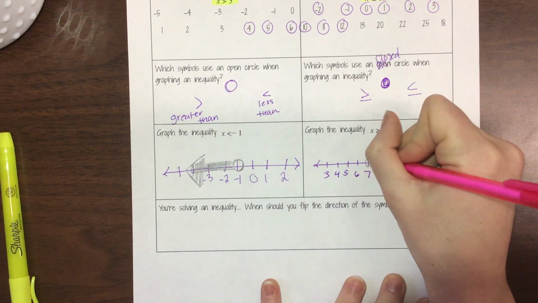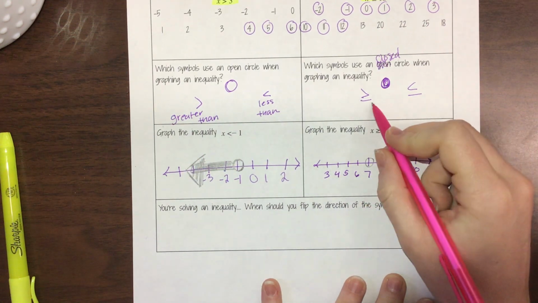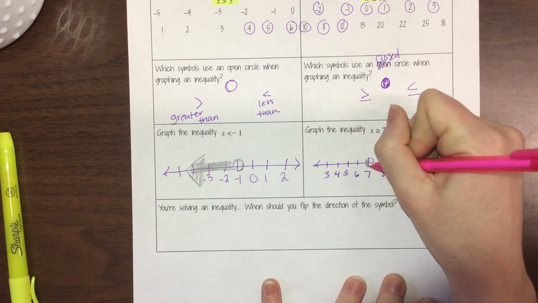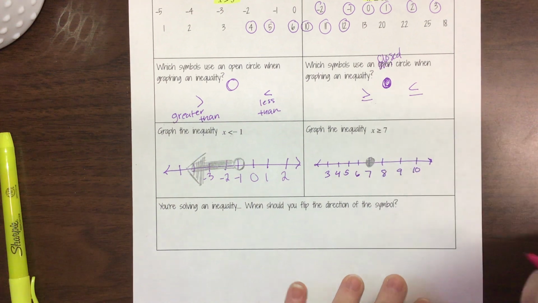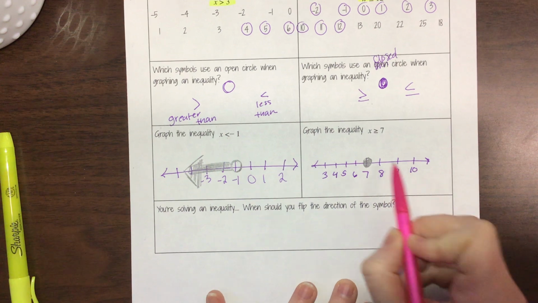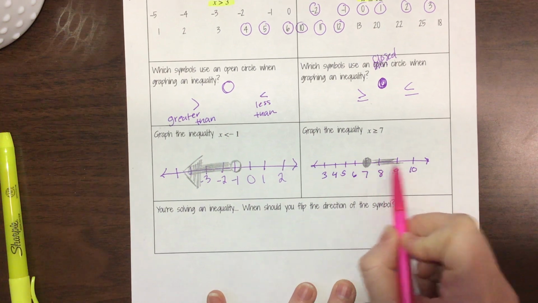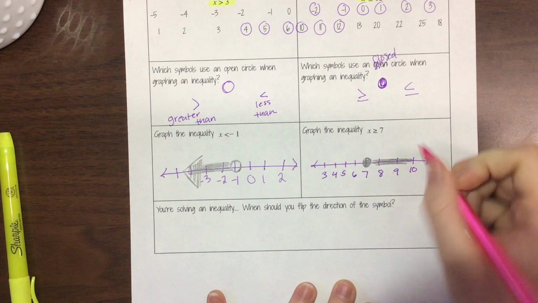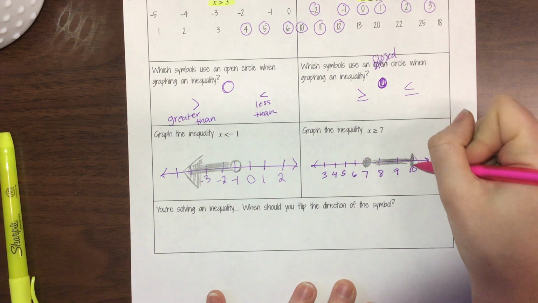My circle goes on 7. It has an equal to line, so it gets colored in. And I'm going to color in the arrow the direction that is greater than 7, which is 8, 9, and 10 are greater than 7. So my arrow goes this way.